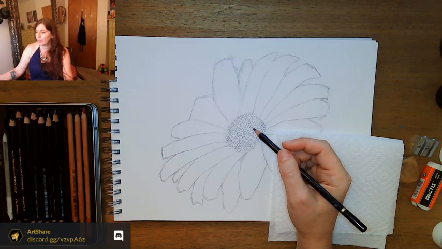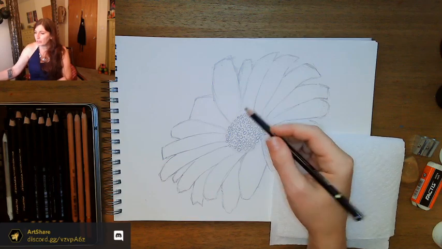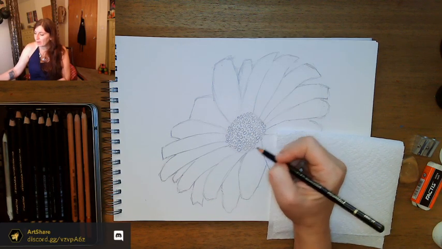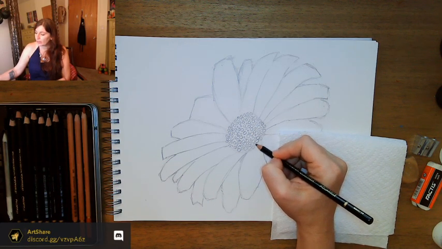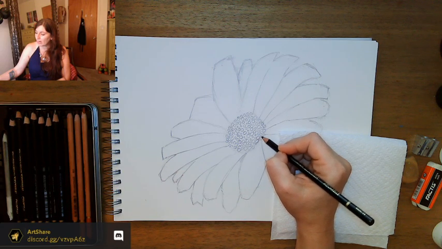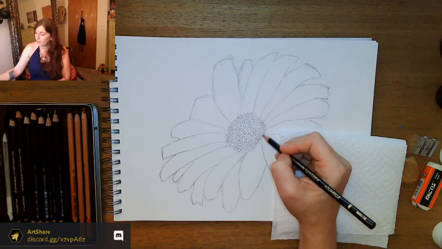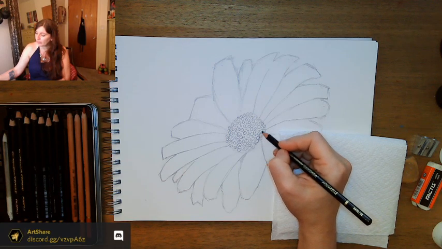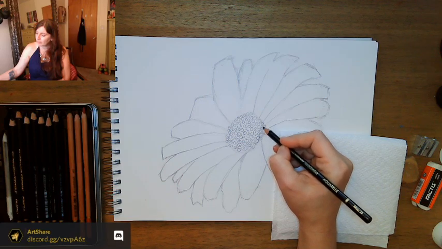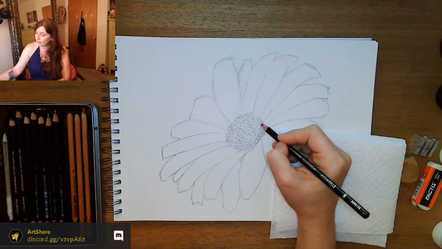Okay. So now what we're going to do is we're going to start filling in our shadows. I'm going to start by putting shadows all around the inside of these little bubbles that we did. So I'm just going on the inside right now. I'm not filling in the outside bubbles yet, because some of those we are going to fill in.